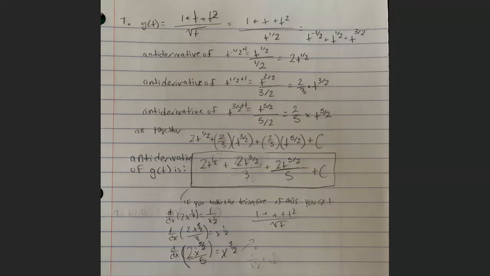So you take the antiderivative of each. So t to the negative 1/2 plus 1 equals t to the 1/2, and then you take the exponent and divide the whole t to the 1/2 by the exponent. So you get t to the 1/2 over 1/2, which equals 2t to the 1/2.